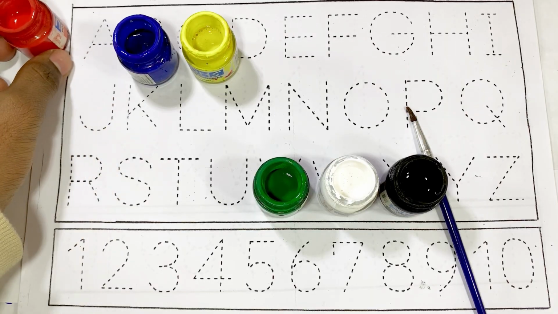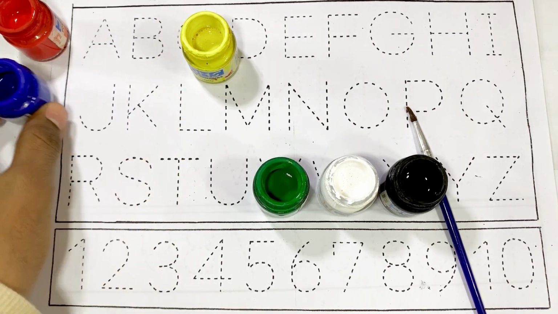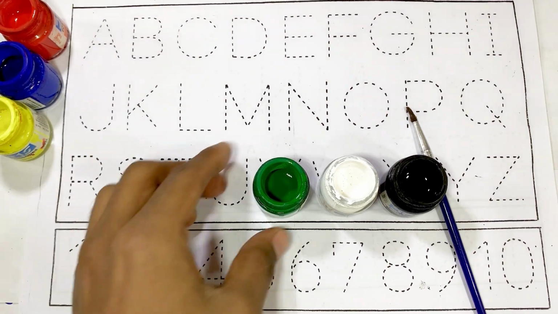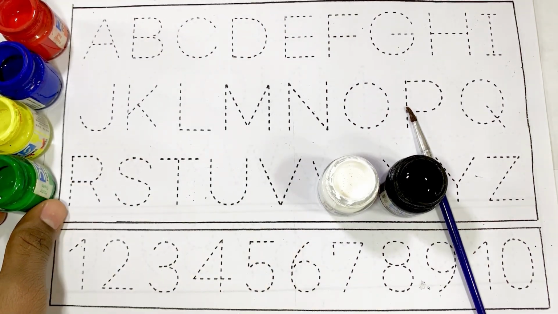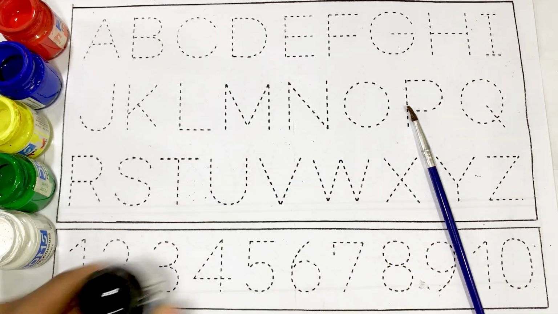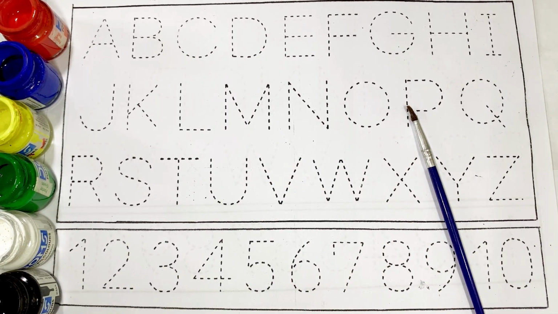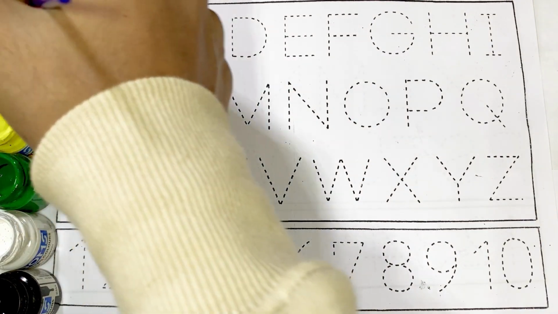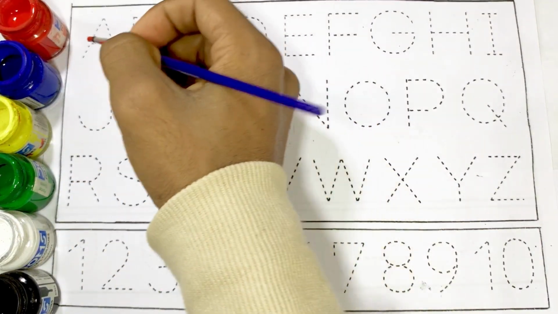Red color, blue color, yellow color, green color, white color, and black color. Kids, now draw alphabets, and first you draw A and use red color.